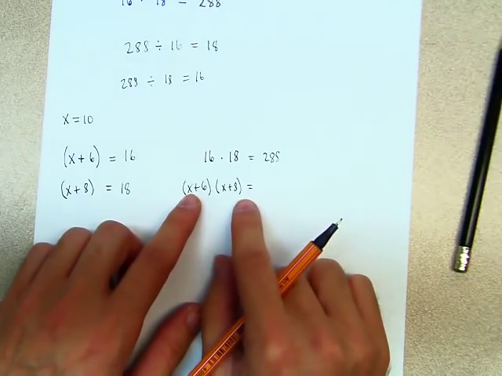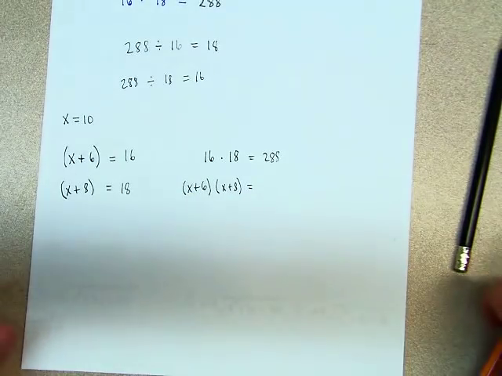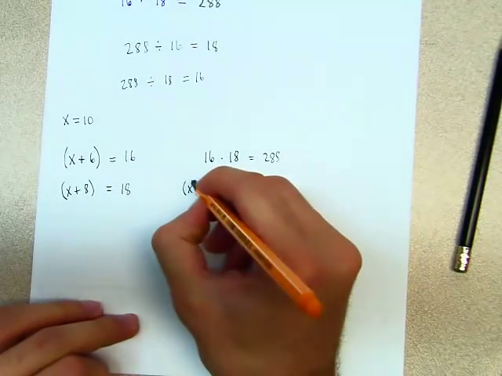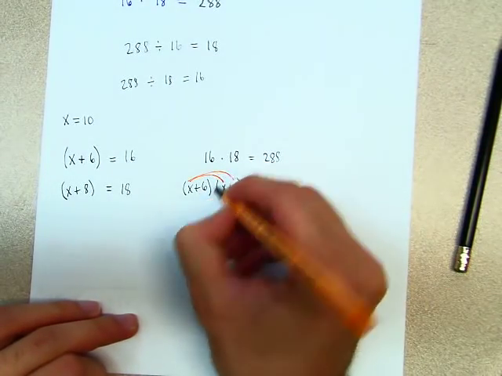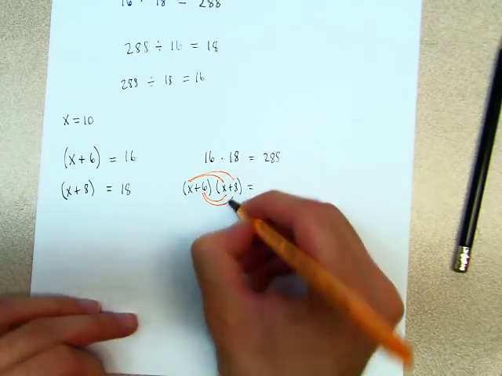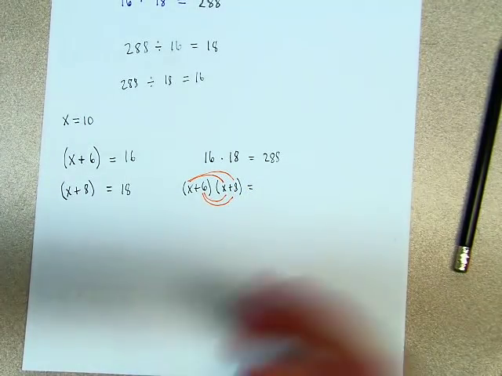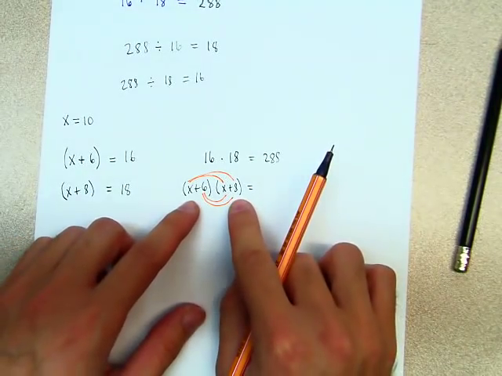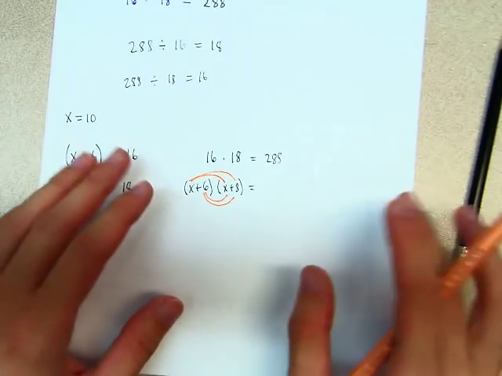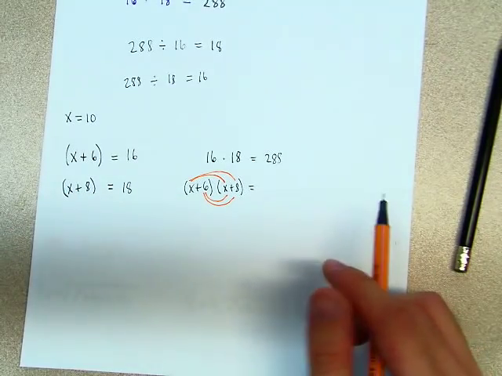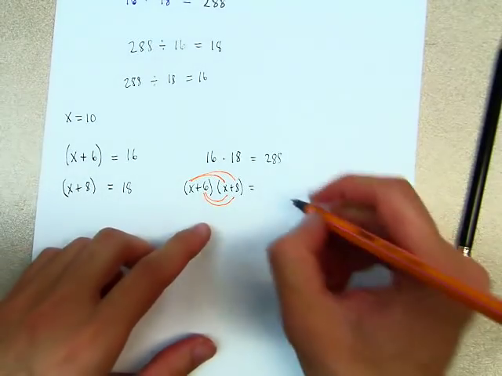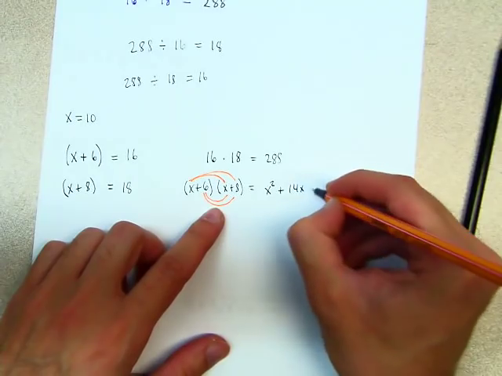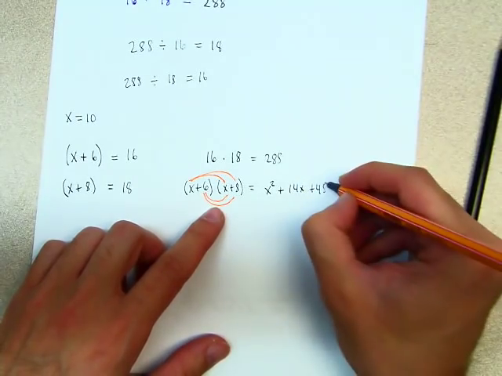If we multiply this with FOIL, our lovely FOIL method, x times x, x times 8, 6 times x, 6 times 8, if you want, you could pause the video if you didn't actually multiply this out. FOIL this out, multiply it, pause the video, see what you get. Okay, let's say you paused the video or you already know what it is. The answer should be x squared plus 14x plus 48.